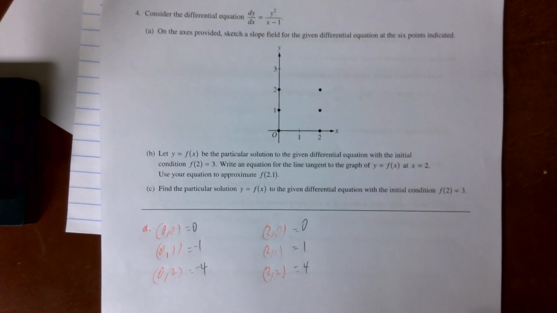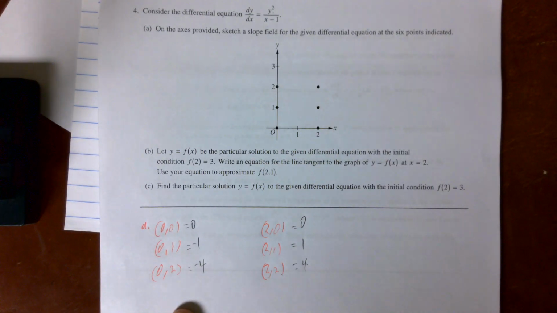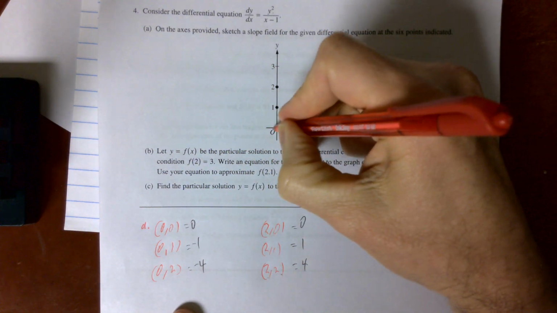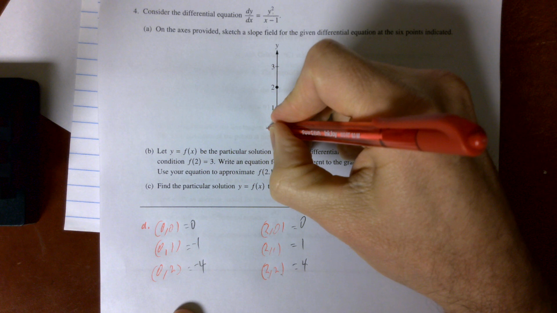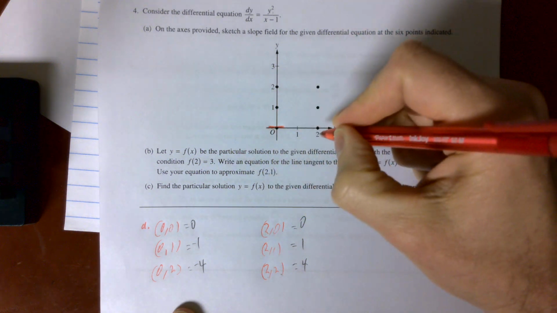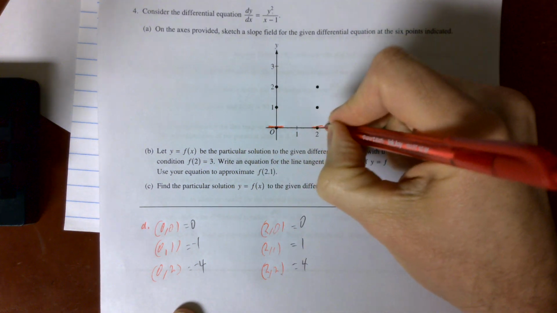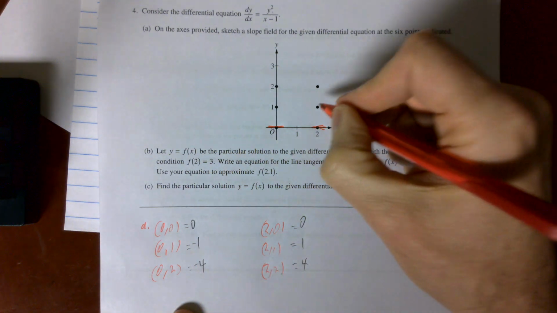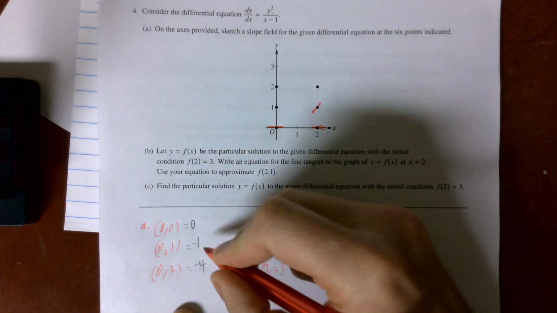Now it's time to draw your picture. At (0, 0), you want to make sure that your slopes of 0 are obvious. You also make sure your slopes of 1 or negative 1 are obvious. So at (2, 1), we have a slope of 1, so we have a 45-degree angle.